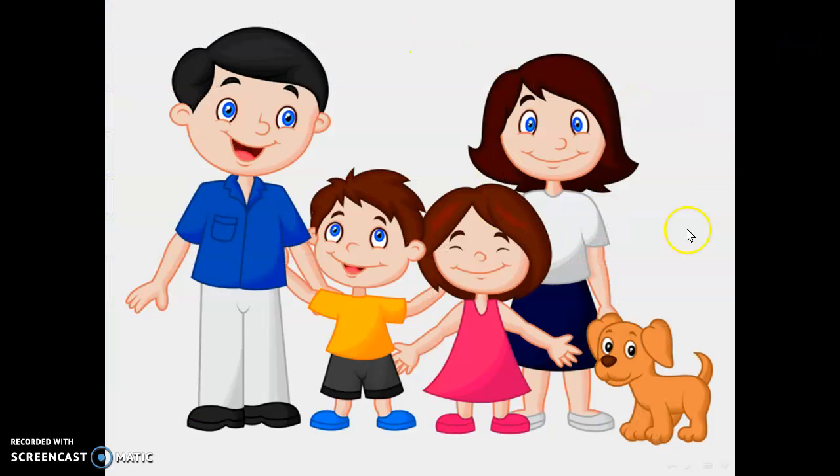How many persons can you see here? I can see 4 persons in this picture. I can see a father, a mother, a brother, and a sister. And I can see also a dog. So I can give a name to this picture, and they are family. They are what? Family.